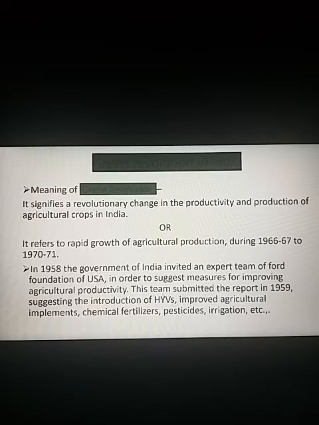This team submitted the report in 1959. The very next year, it submitted the report. And this report suggested that India should introduce HYVs, that is, high yielding variety of seeds, what we call hybrid quality seeds. Then, improved agricultural implements. When I say agricultural implements, mechanized agriculture. Recollect what you have learned previously: tractors, tillers, harvesters, threshers. These are all the improved implements.